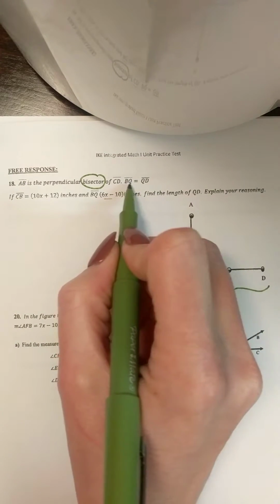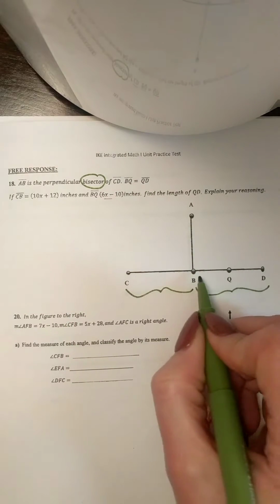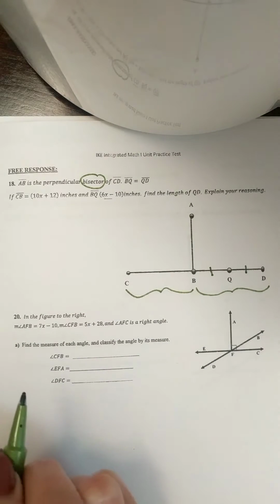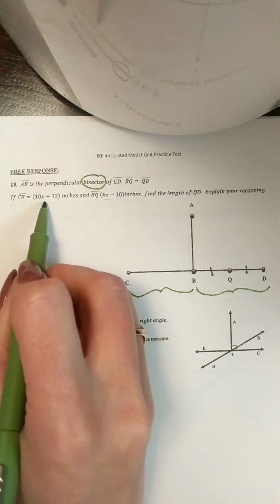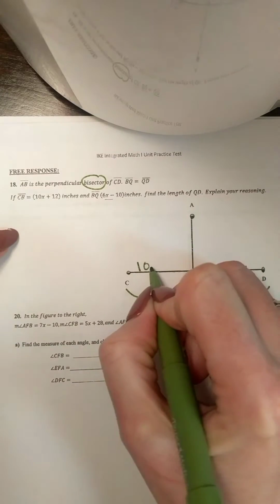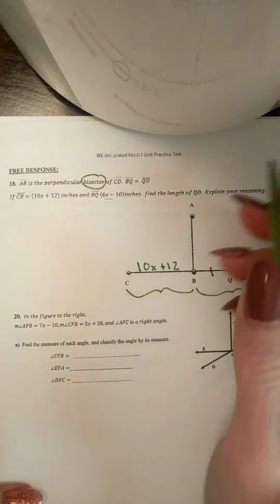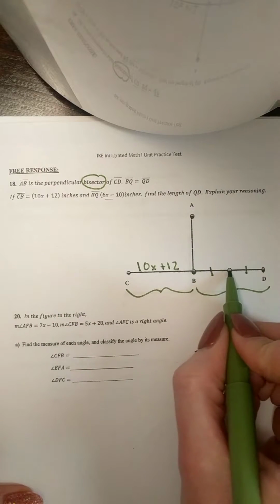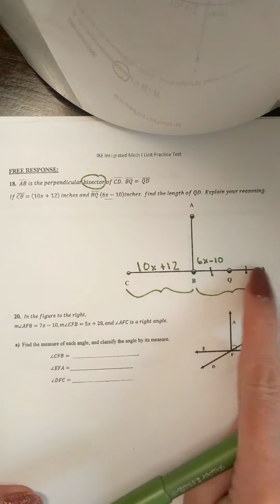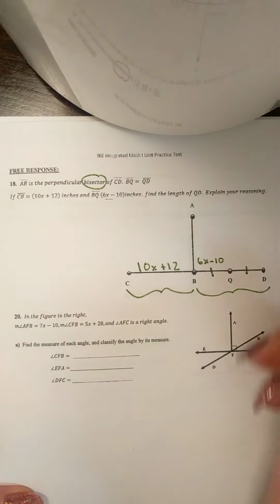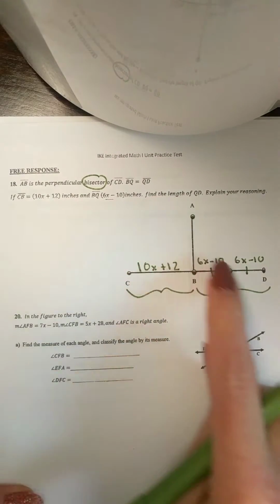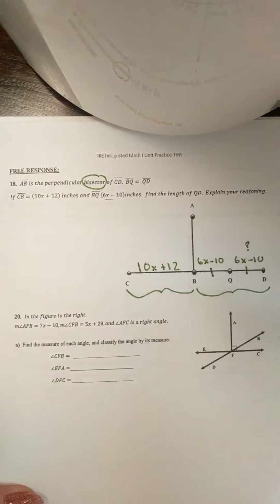They tell us segment BQ is equal to segment QD. So BQ is equal to QD. They tell us segment CB is 10x plus 12. So from here to B is 10x plus 12. They tell us BQ, so from B to Q, is 6x minus 10. Well, since BQ and QD are equal to each other, that also means that QD is 6x minus 10. They want us to find the length of QD. So we're going to find the length of this one.